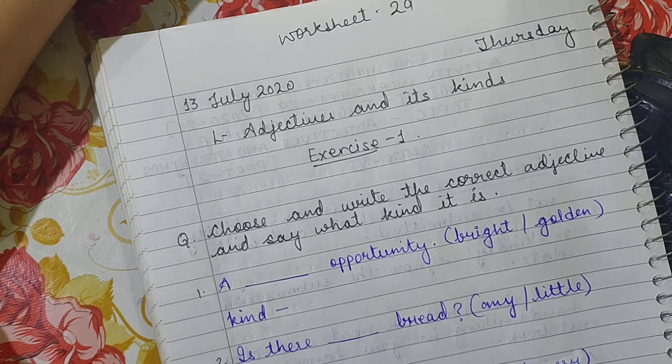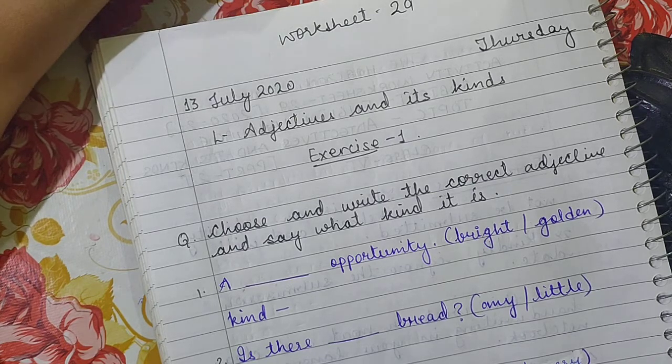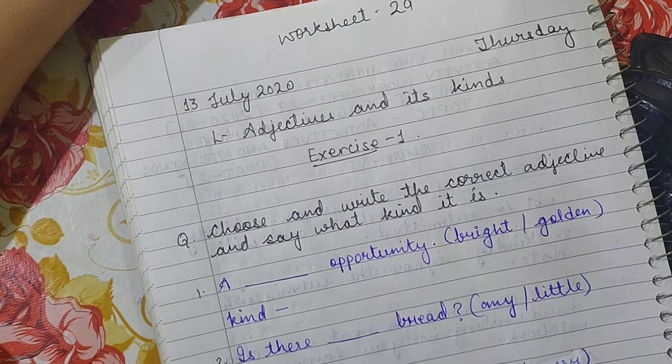Seventh is distributive adjectives. Distributive adjective means to distribute each and every single thing in a group. When we talk about one individual from a group, we take it as distributive adjective. For example, each, every, either, neither, etc.